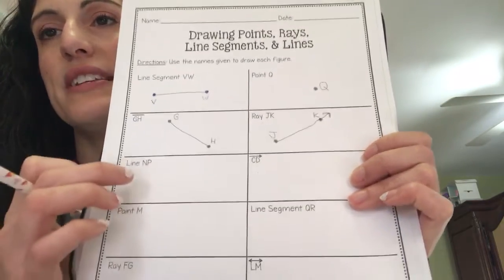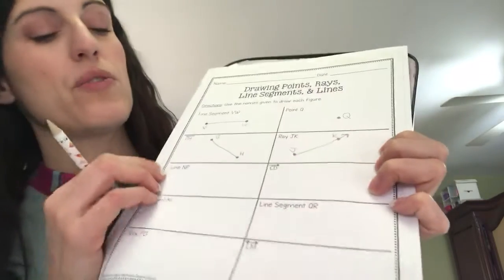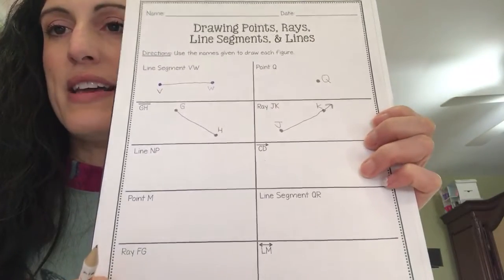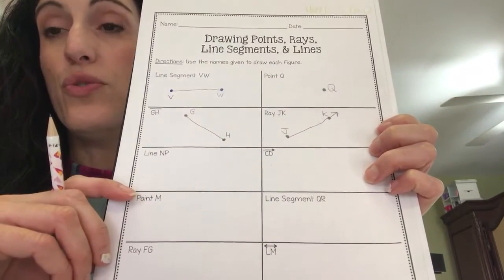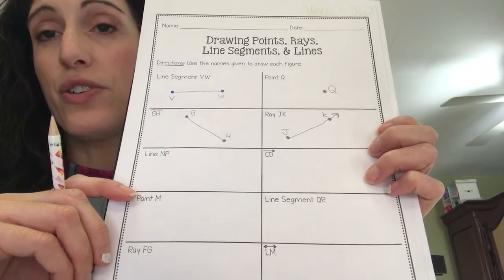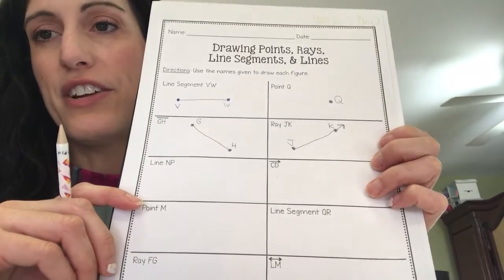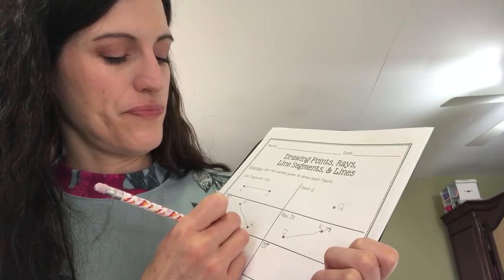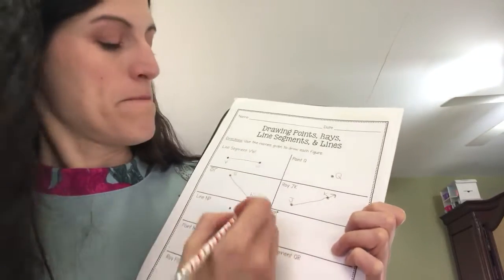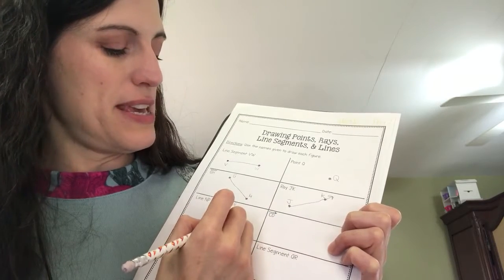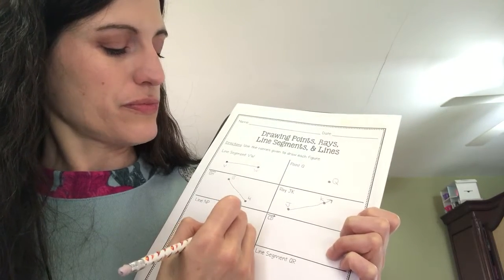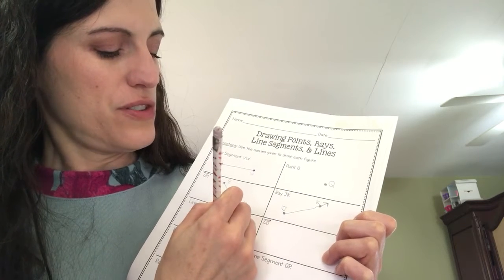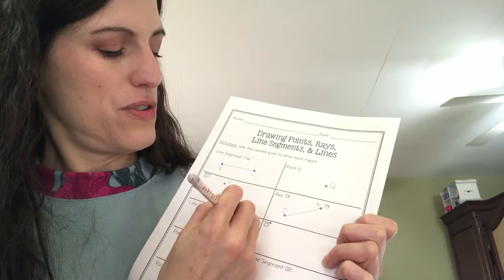Okay, our next one is a line. We're going to label it NP. A line has two arrows, so the arrows go through both of the letters. So we can make N, and we can make P. I'm going to do mine up and down so that it goes through.